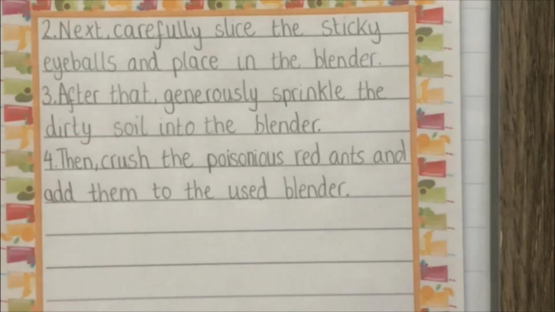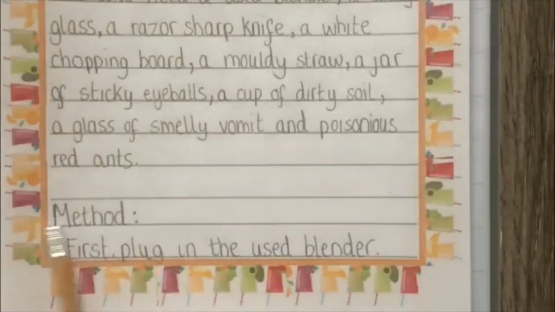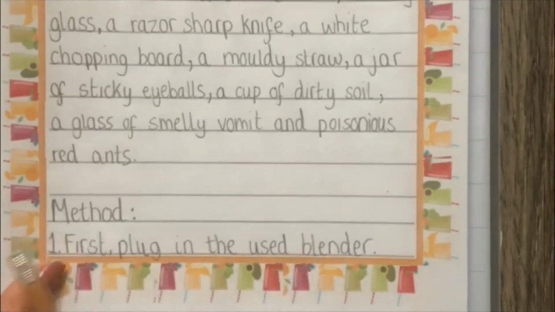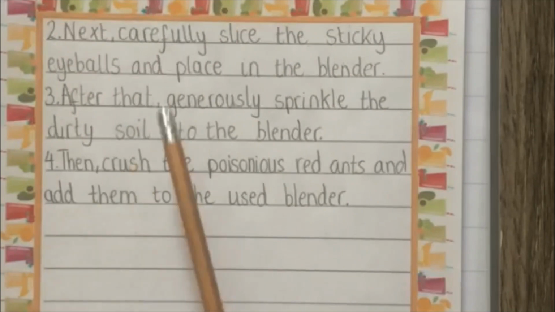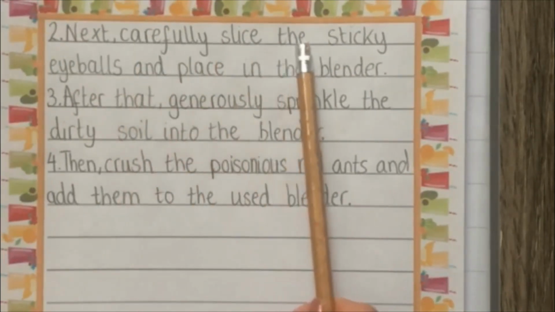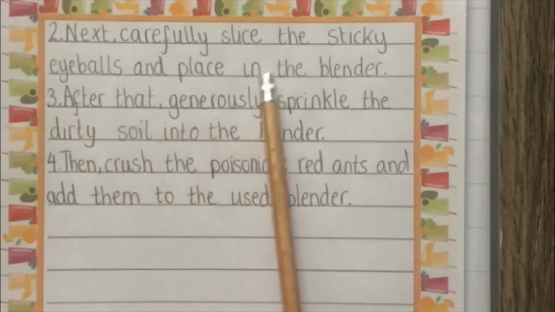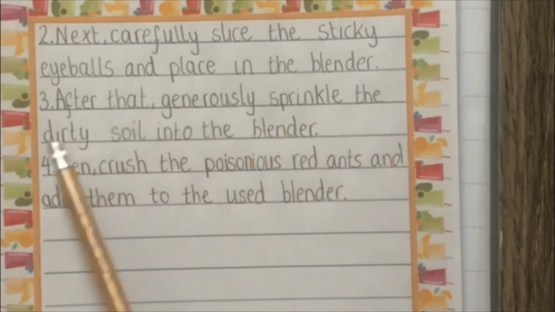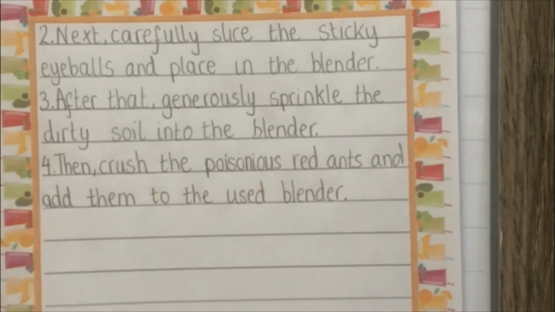So let's read it all together from the beginning. Method. First, plug in the used blender. Next, carefully slice the sticky eyeballs and place in the blender. After that, generously sprinkle the dirty soil into the blender.